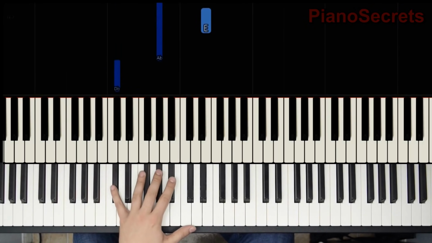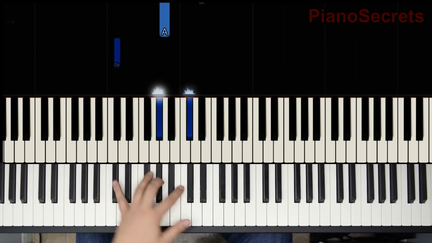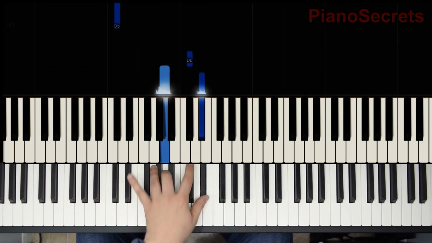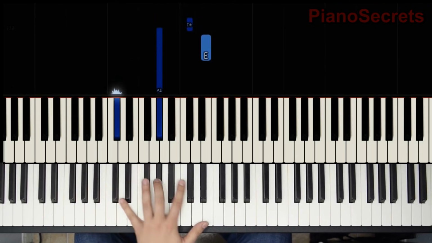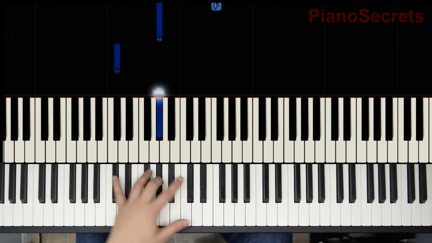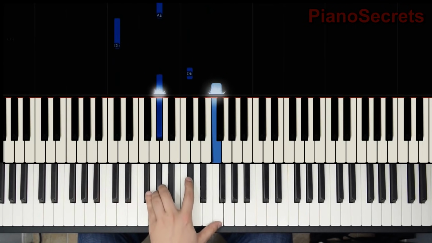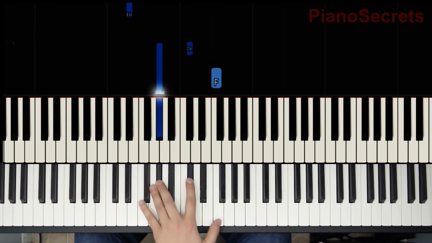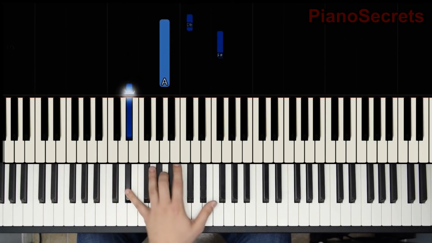C sharp minor, first chord, D sharp minor 7, second chord, back again to C sharp minor. Now we go to C sharp major, parallel chord, and D sharp minor.